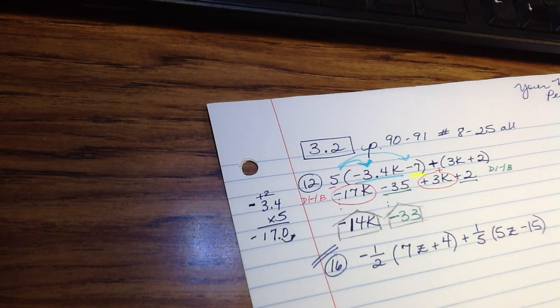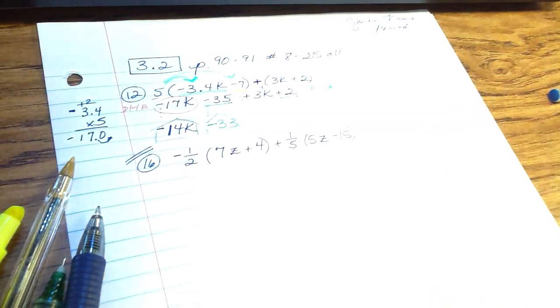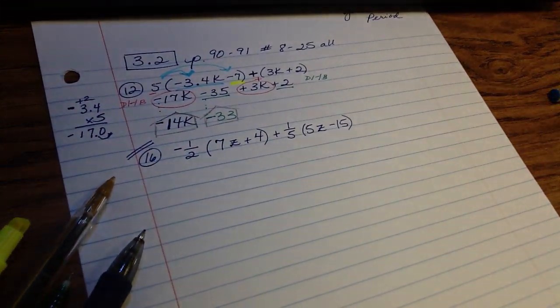Okay, so the first thing is, if you've got negative 1/2, oh no, sorry. I'm trying to do all these color coding things and it gets a little bit tricky. Let me refocus. There we go.